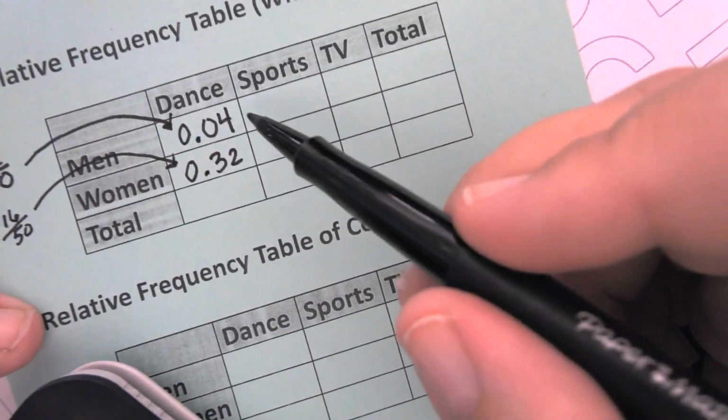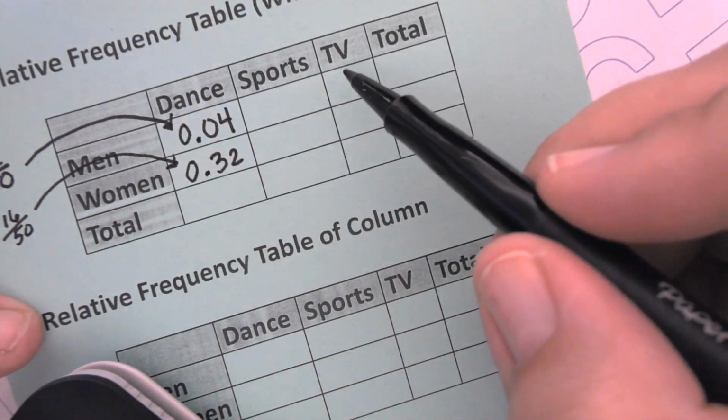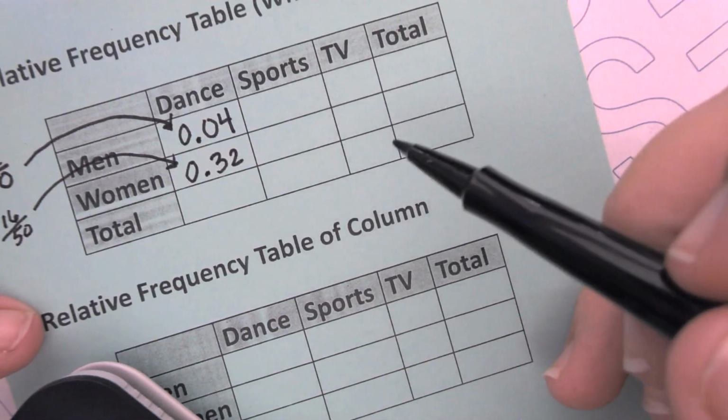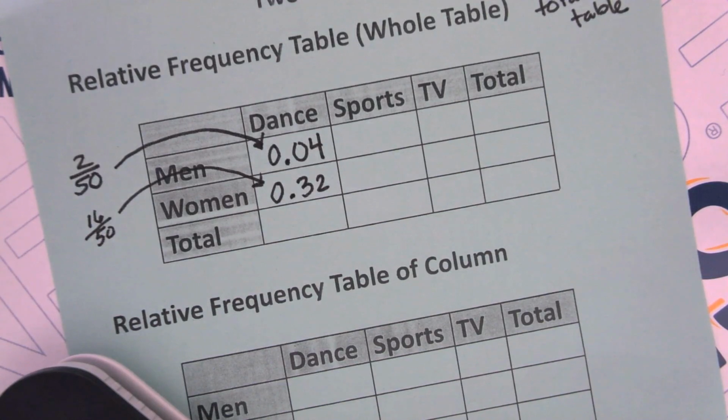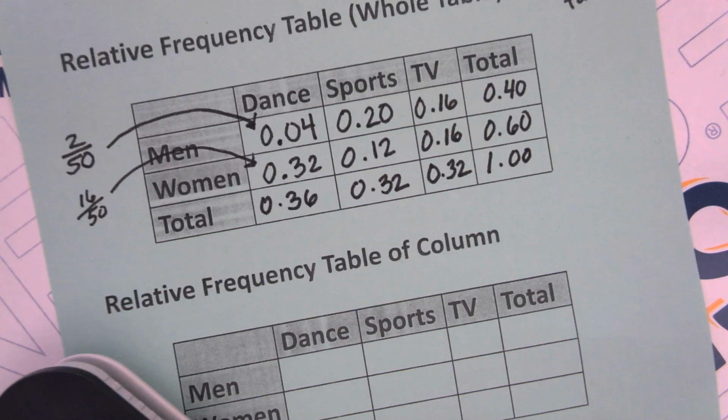And I can keep doing that for men in sports, women in sports, men in TV, women in TV. All of them are going to be divided by 50 in this case. So pause the video, calculate those out, check back to make sure that you did them correctly. Alright, so here's what your table should look like after dividing everything by 50.